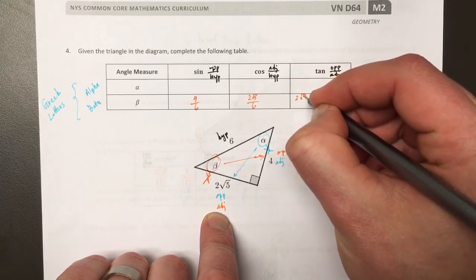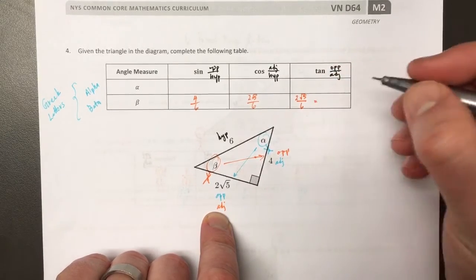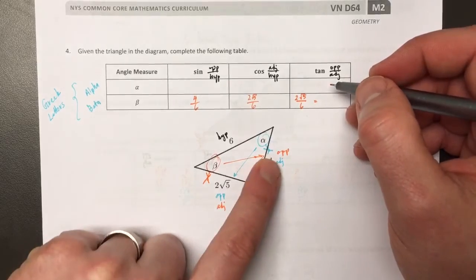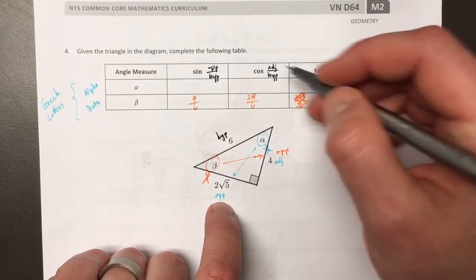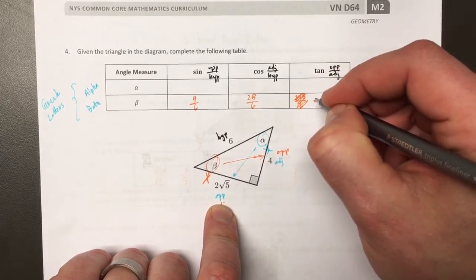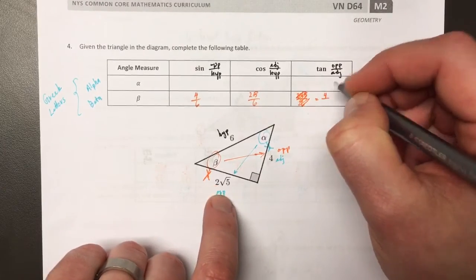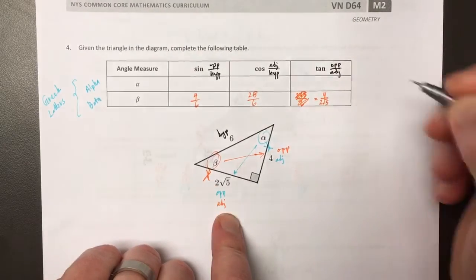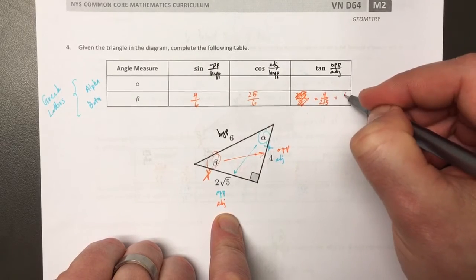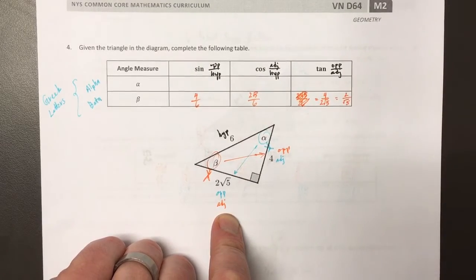And then tangent is opposite, which is 4 over adjacent, which is 2 radical 5. You may see this simplified to 2 over square root 5.